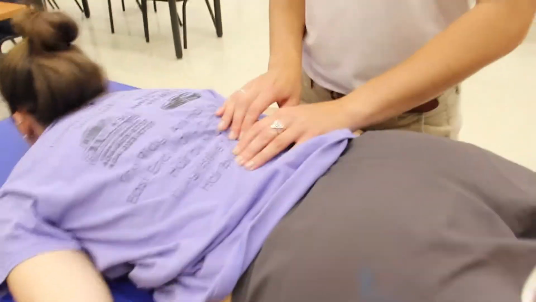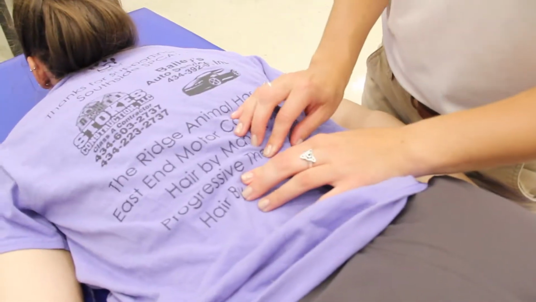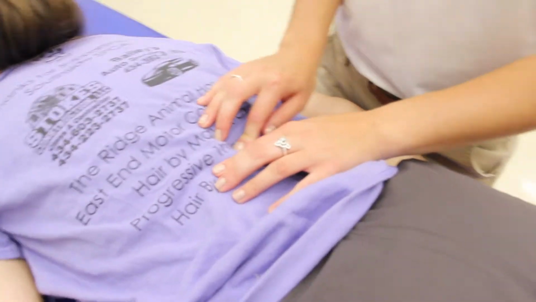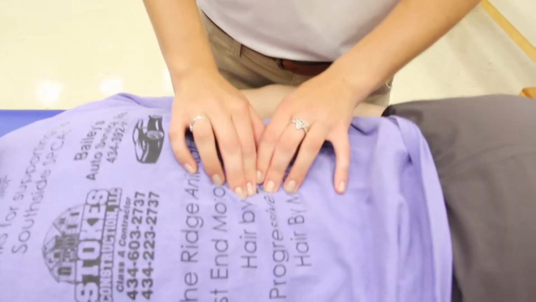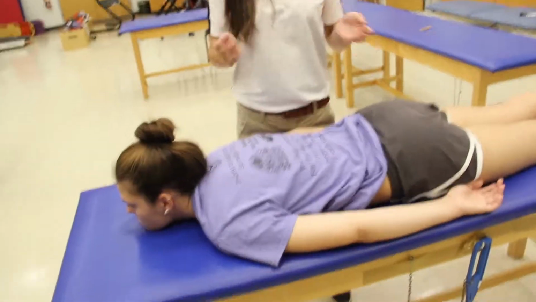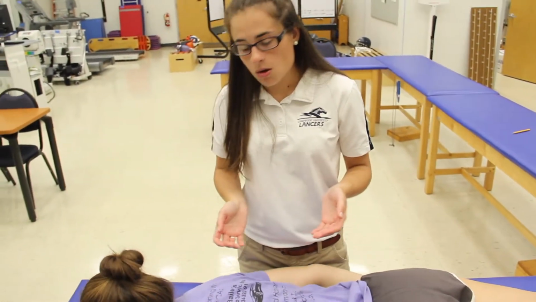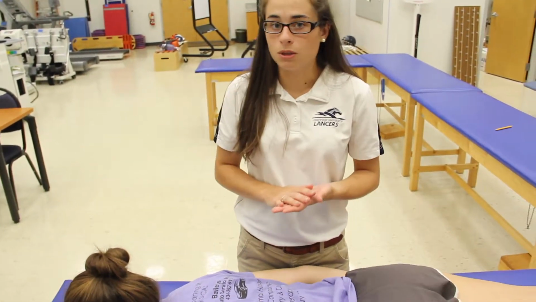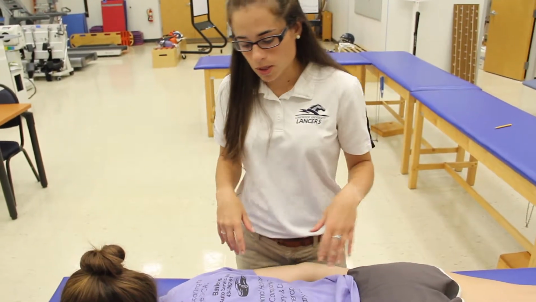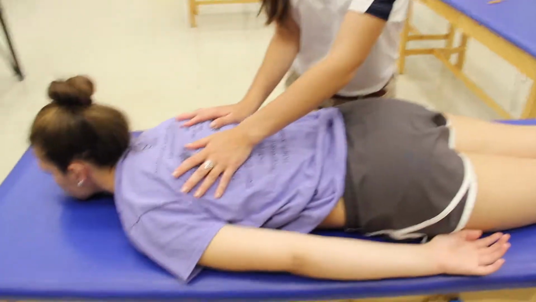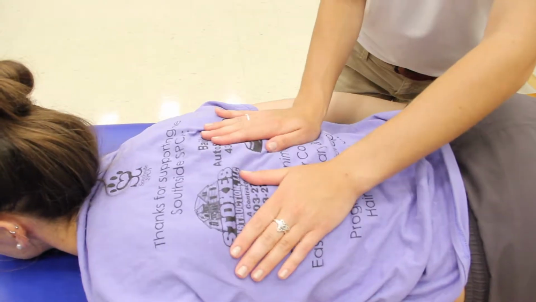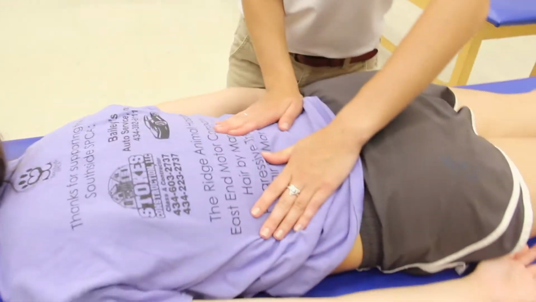And so you can just go from spinous process to transverse and then back to spinous process. We can also be palpating the traps during this time. So only the middle and the lower traps connect to the thoracic and lumbar spine. So we can be palpating the middle as well as the lower.